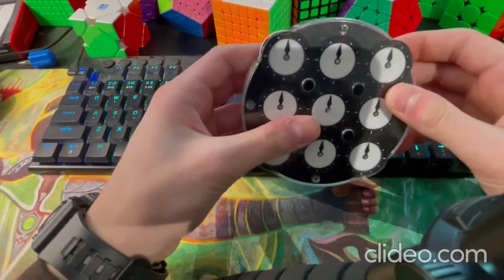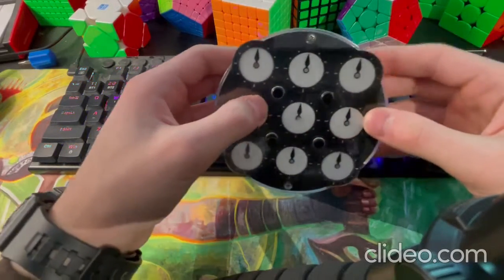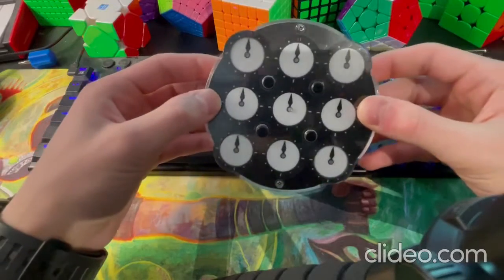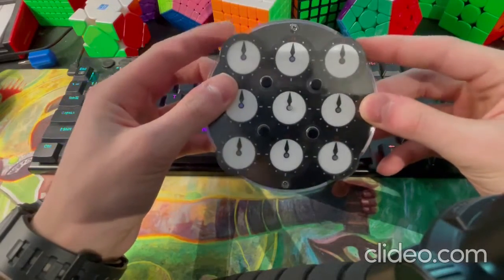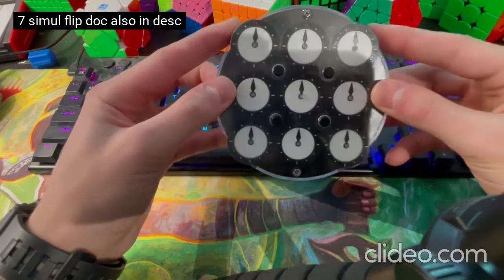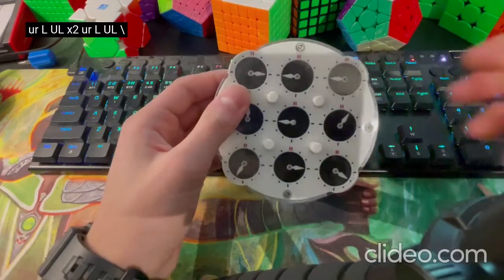Okay, so here's some 7 simul flip example solves. I'm gonna do 2 example solves each for all the versions that are actually decent, and I'll put the scrambles in the description. Okay, so here's the first scramble.